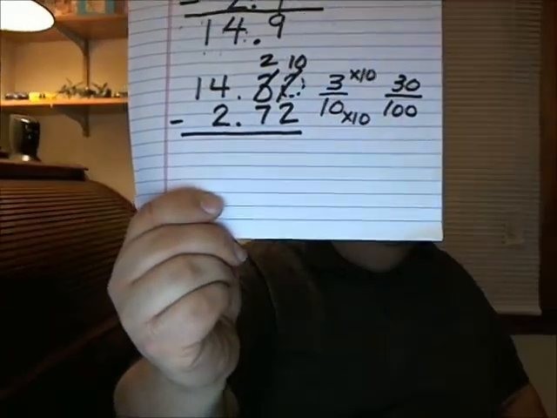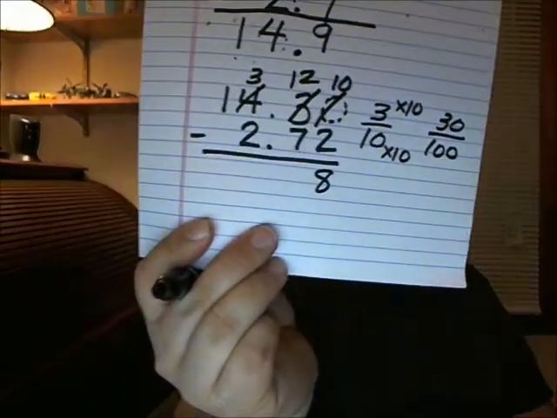So now let's do the subtraction. 0 minus 2. Can't do it, so I need to borrow from the 3. The 3/10 becomes 2/10, and the 0/100, because there's no value, it's just bringing the 10 over, becomes 10/100. 10 minus 2 is 8. 2 minus 7 I can't do, so now I'm going to borrow from my 4, which then gives my 2 a value of 12. 12 minus 7 is 5.